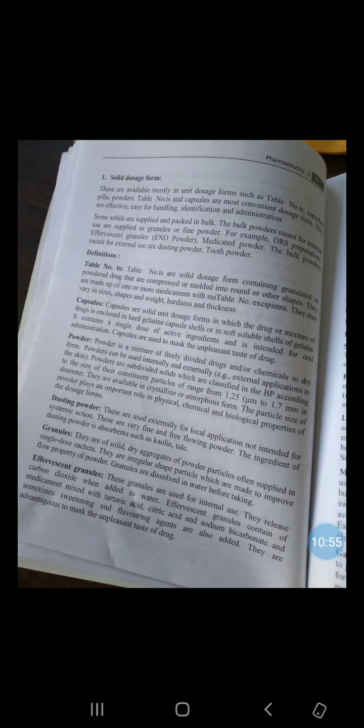The synonym for drug is API, the active pharmaceutical ingredient. This tablet contains one or more medicaments, that is drug or active pharmaceutical ingredients, with suitable excipients. The synonym for excipient is additives. They may have various size, shape, weight, hardness, and thickness.